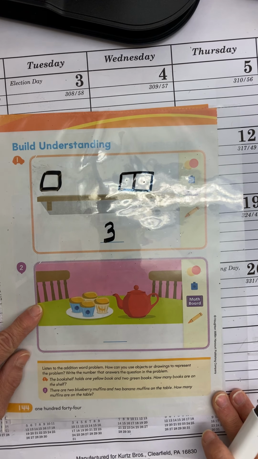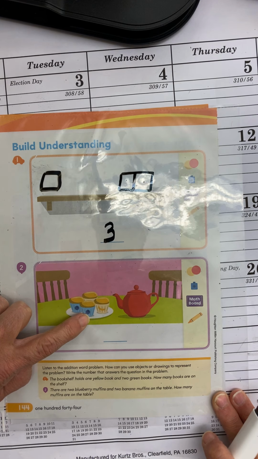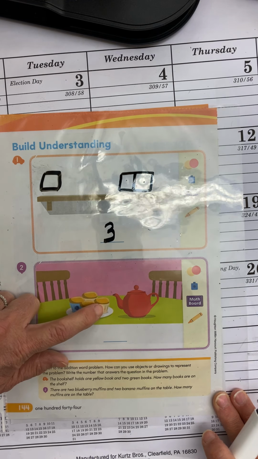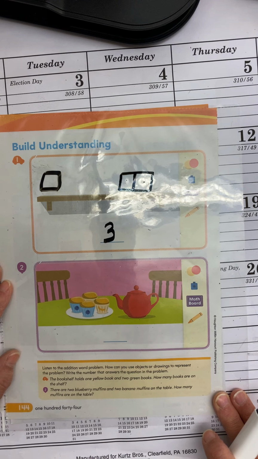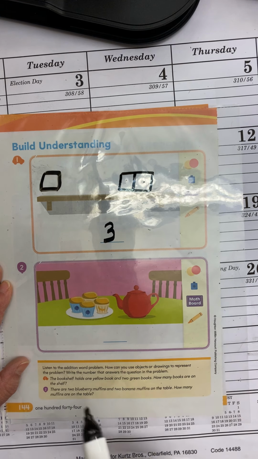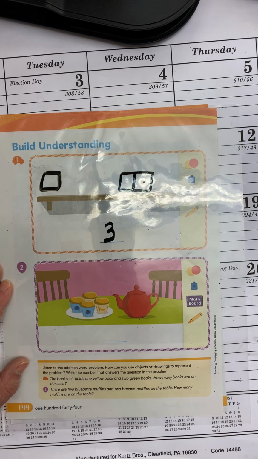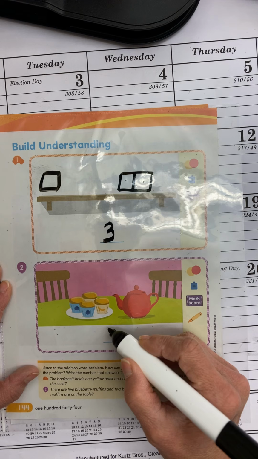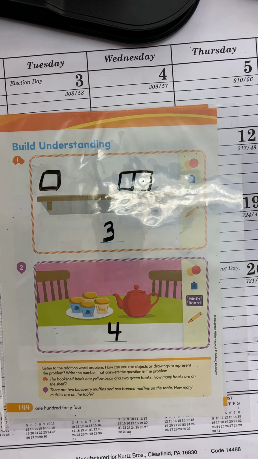Now let's look down here at number 2. There are 2 blueberry muffins and 2 banana muffins. How many muffins are on the table? 2 blueberries and 2 banana muffins. How many are there? Excellent job. There are 4 of them there. Good work.